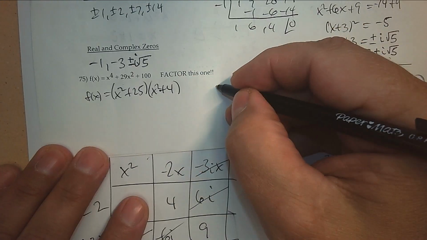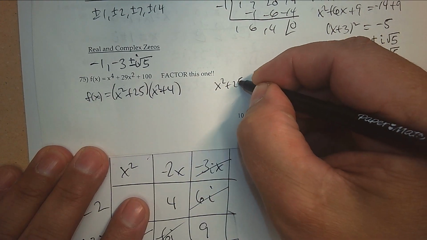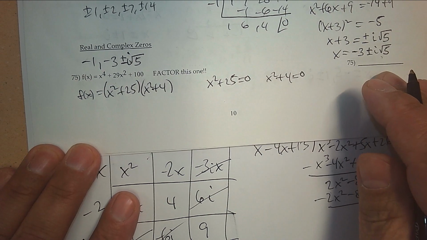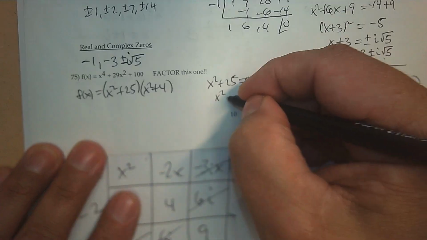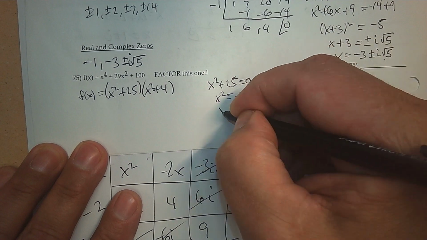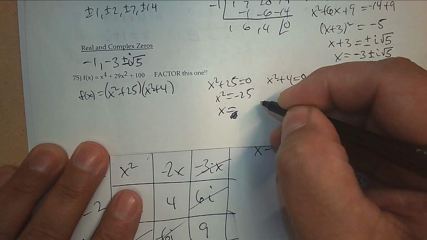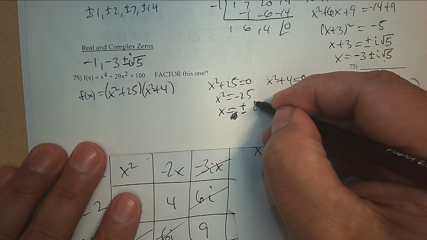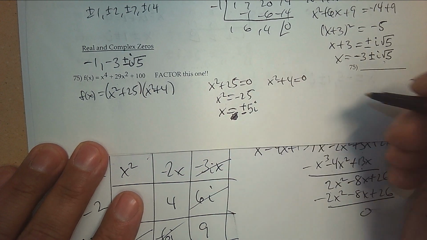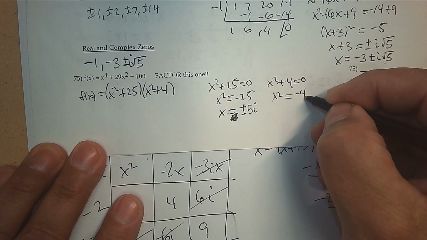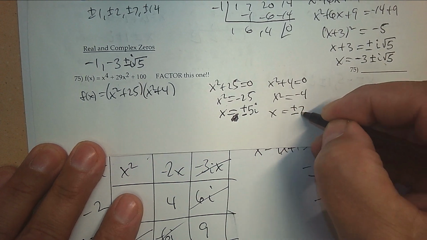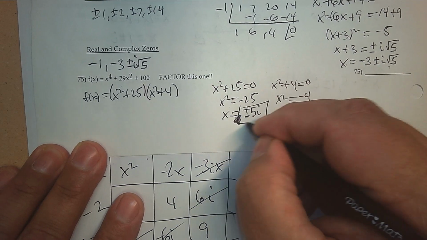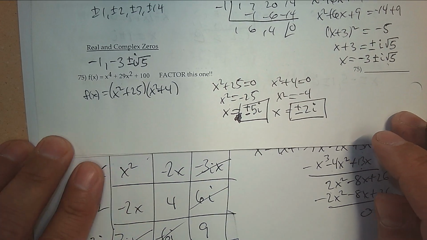Take each one, make it equal to 0, and then solve it. So we're going to subtract 25. When I take the square root, it's positive or negative. The square root of a negative number is imaginary, and the square root of 25 is 5. So just think through it. So it's positive or negative 2i. And there they are. All of them are imaginary.